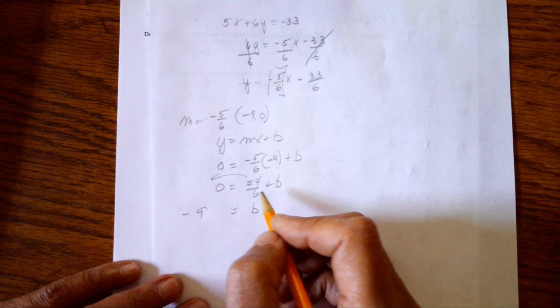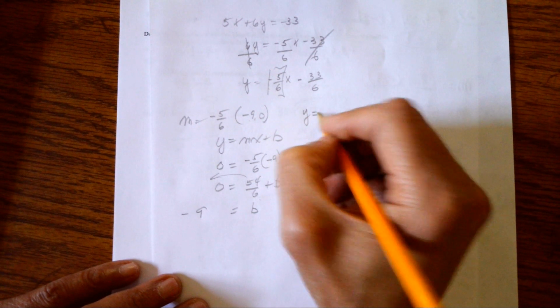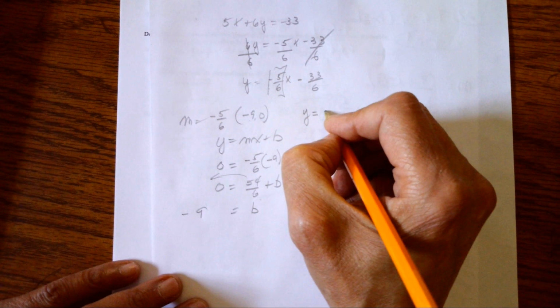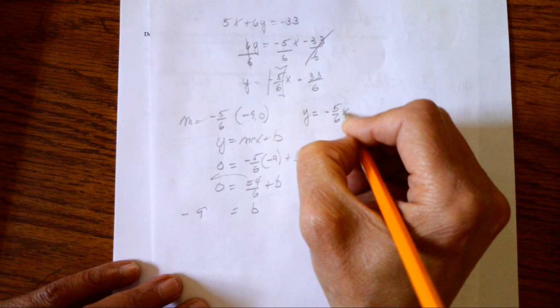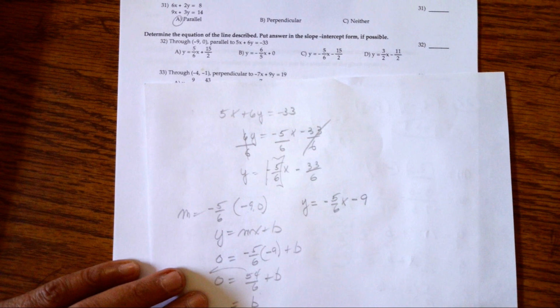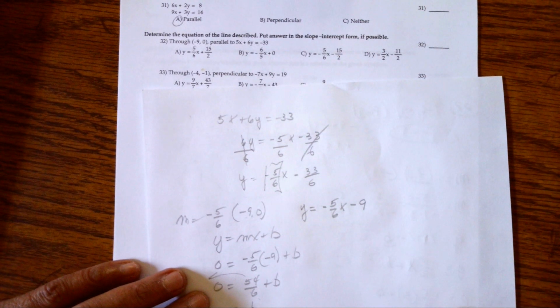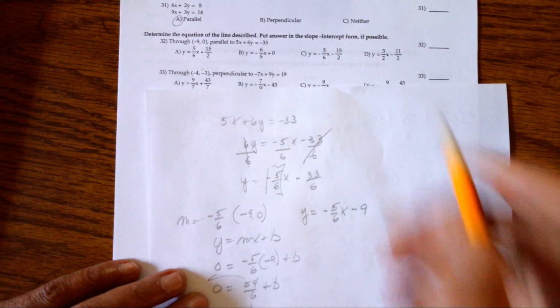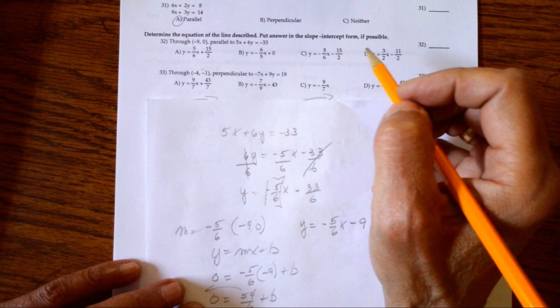So my b value is 9. So my equation is y equals, it's going to have the same slope, -5/6x, and I know my b value is a -9. So number 32.